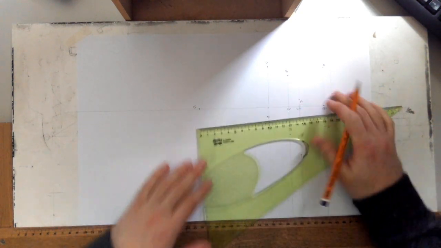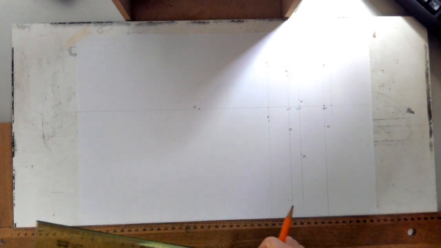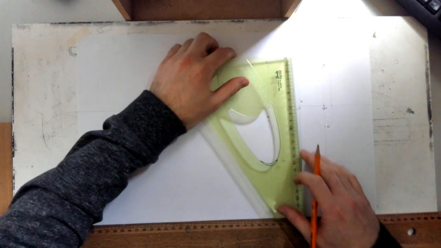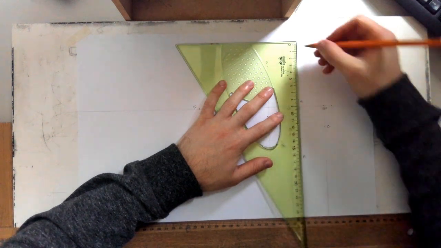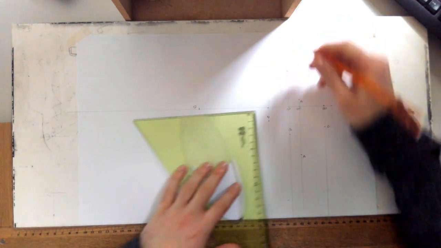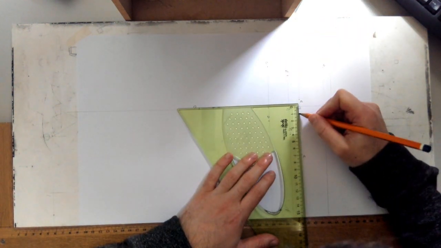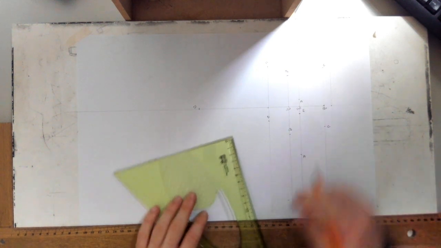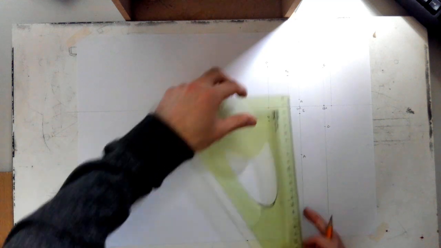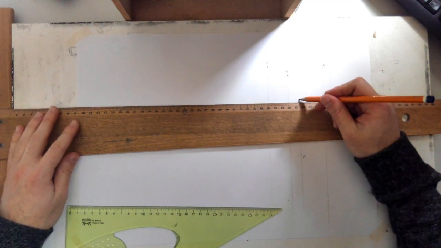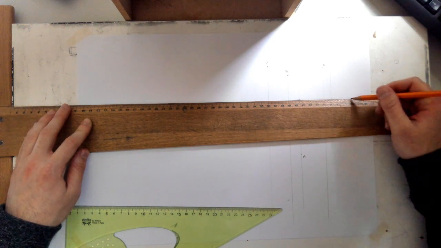So I already have 1, 4, 5 that was used for A. So go up 90 and then down 10. And then F is just up 10, which I already have marked off for A. So what I can do is extend it across for now. It's going to be out here somewhere later on in the question.